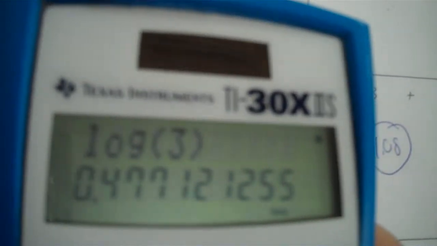Okay, now let's do another logarithm. This is in condensed form. Okay, 12 divided by 4. Well, 12 divided by 4 is 3. So I'm going to hit log 3. And I got 0.47. If you want to take it to 4 or 8 places, that's fine.